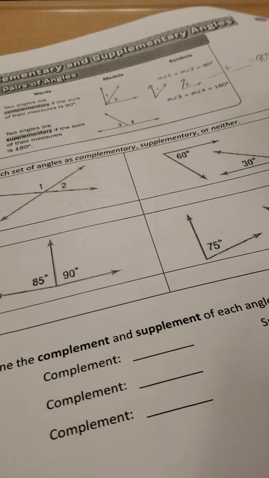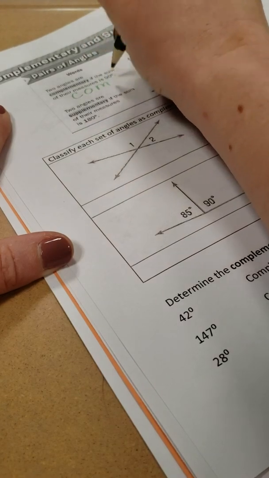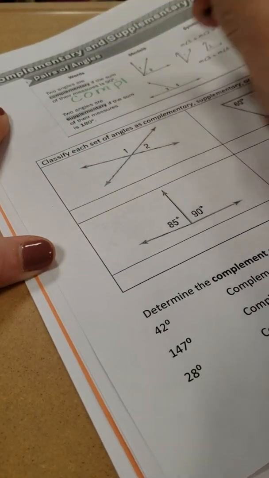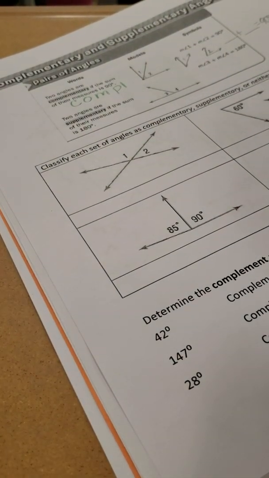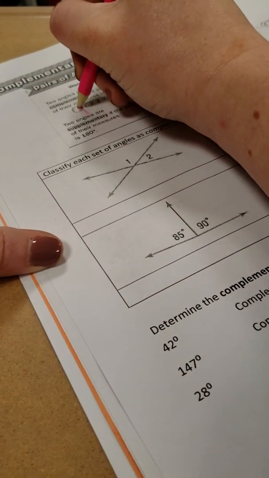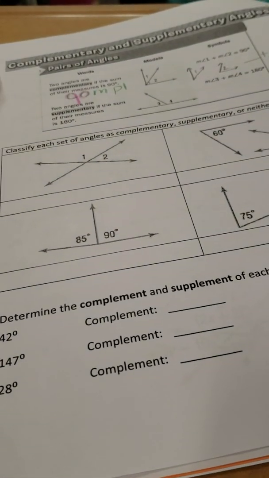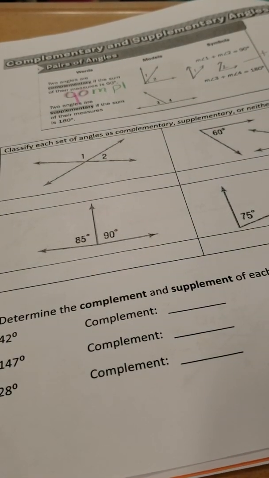An easy way that I remember complementary starts off C-O-M-P-L, and that's usually how I'll shorten complementary. What you can do is close up the C, and if you notice, you kind of have the number 9 followed by a 0. So complementary reminds you that it's 90 degrees.